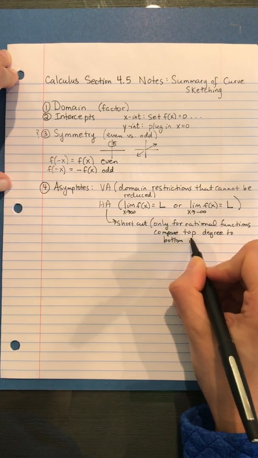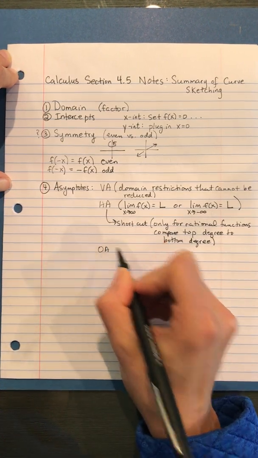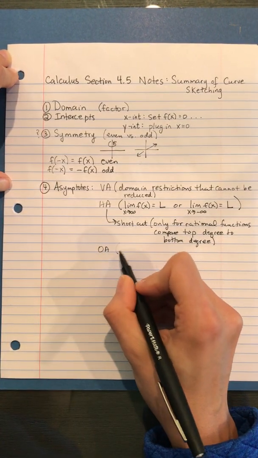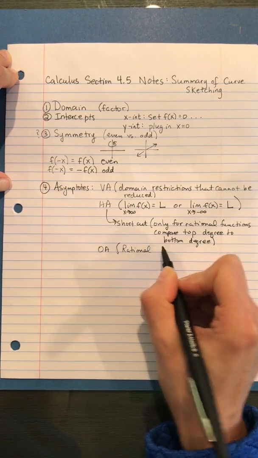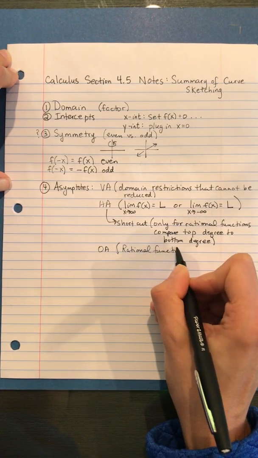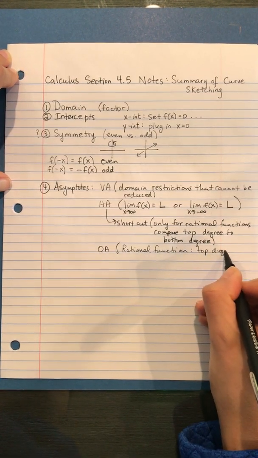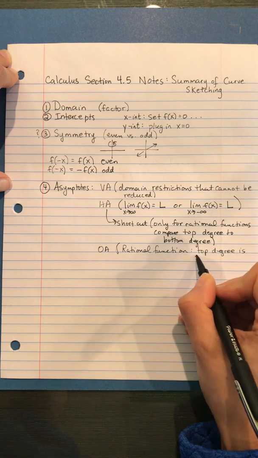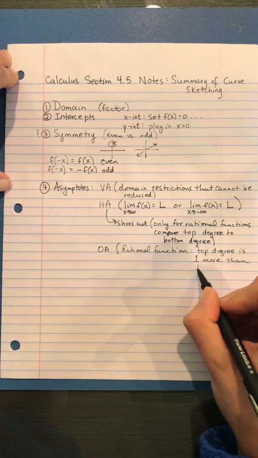You know all of this, so I'm just making a list. And then we've got oblique asymptotes only in a rational function when the top degree is 1 more than the bottom degree.